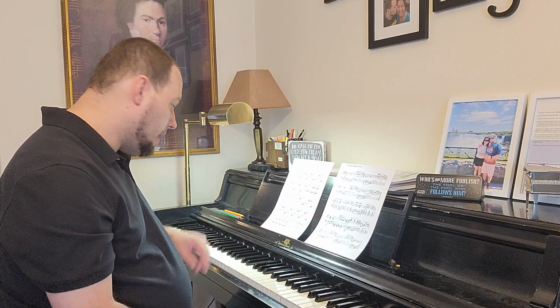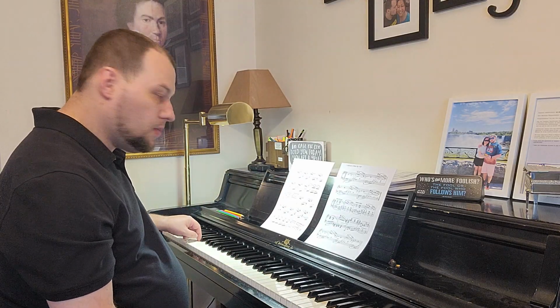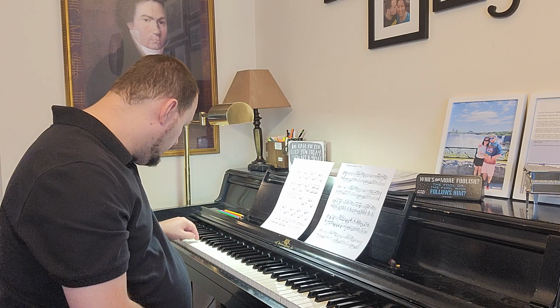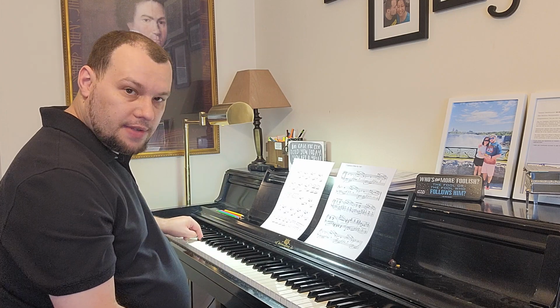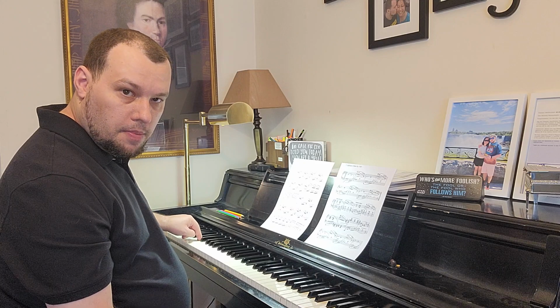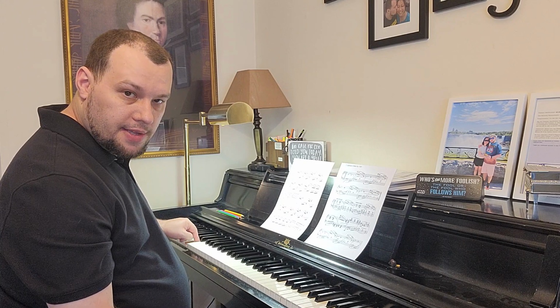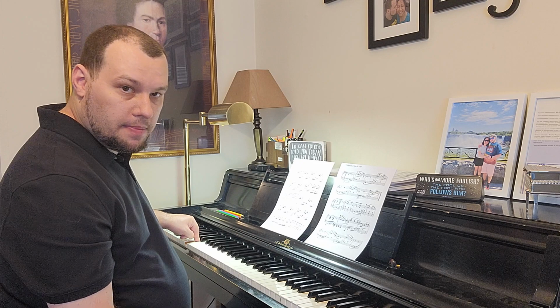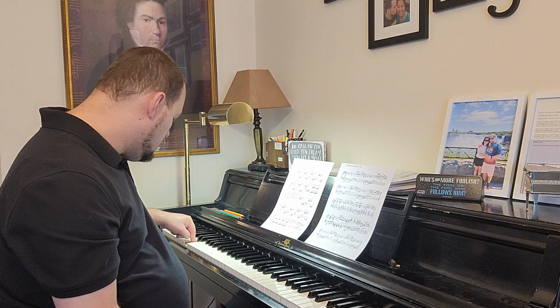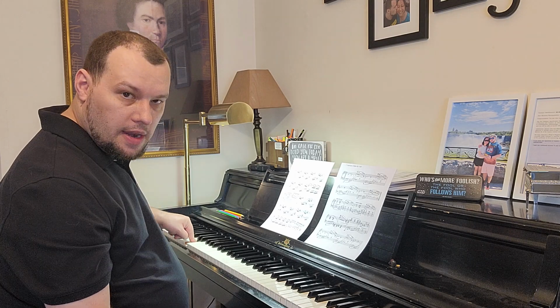Now we're going to go over the left hand. At the beginning of the piece, we have a low D in the left hand. I like to use my pointer finger. I feel like it gives us a lot of percussive sound, which is what Brahms is looking for. He's looking for a percussive sound because this is a percussive section of the piece, okay? So I like to use my pointer finger again. I know I just said that.